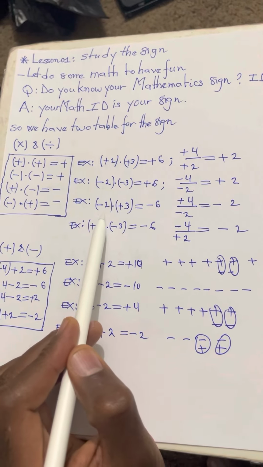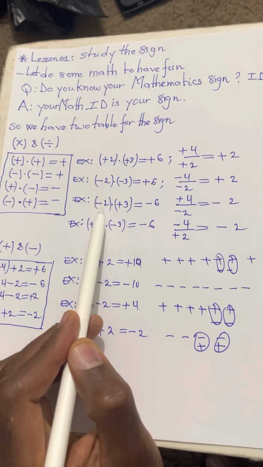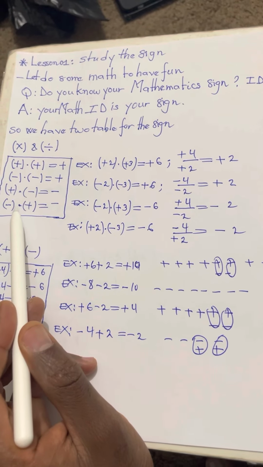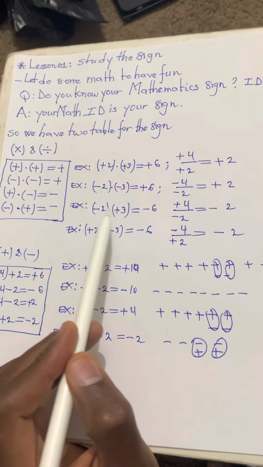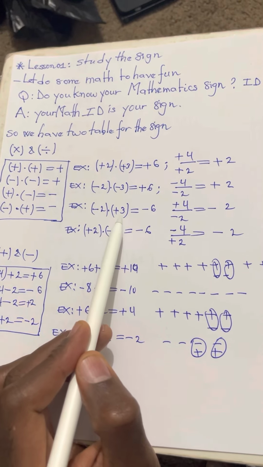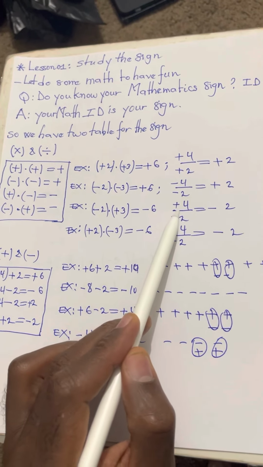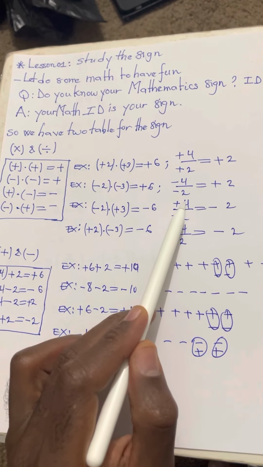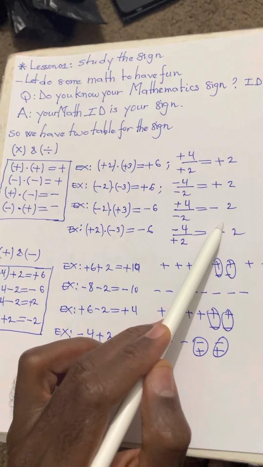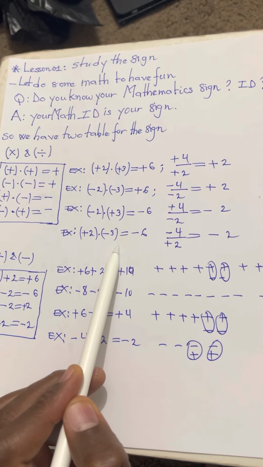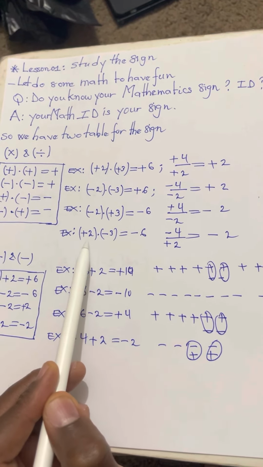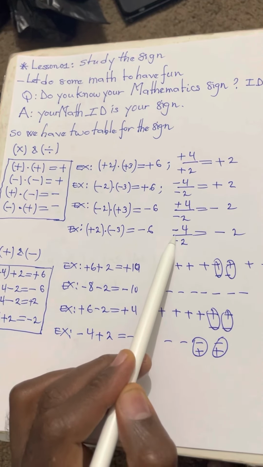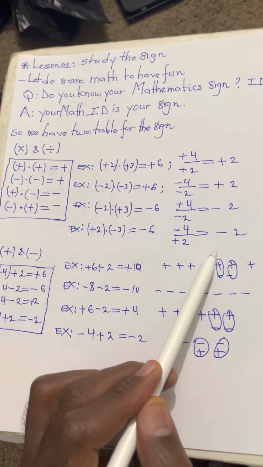Now, let's come to two different signs. I have negative 2 times positive 3. According to the table, anytime you multiply negative by positive, that turns out to negative. So 3 times 2, that's 6. On the other hand, when you divide a positive by a negative, the answer will be negative. Now 4 divided by 2 equals 2. Same for this one. Since we have two different signs, then we have negative. And now when you divide negative by positive, still negative.